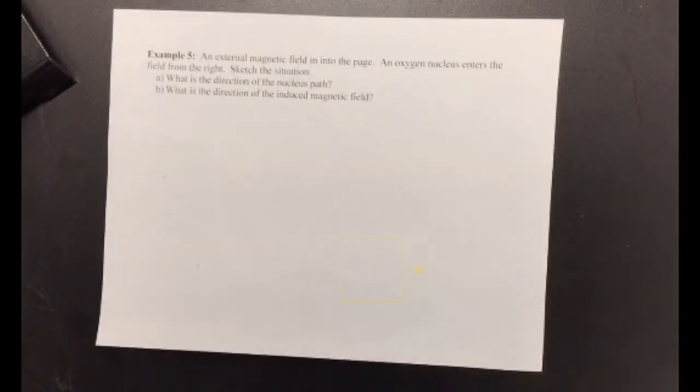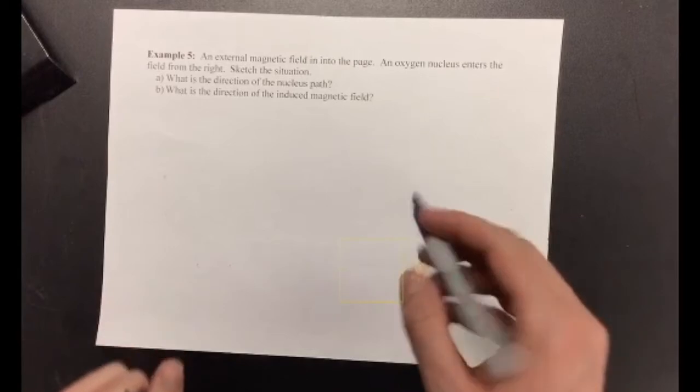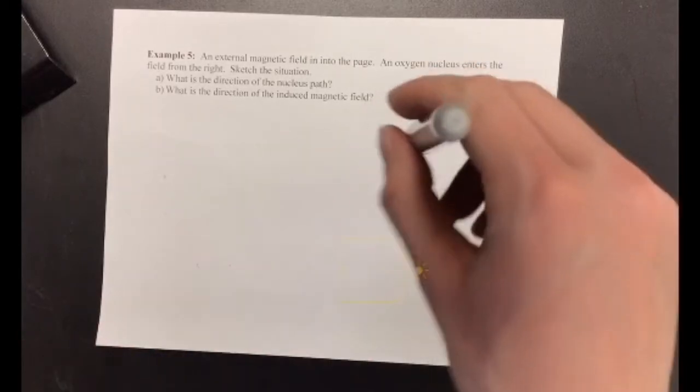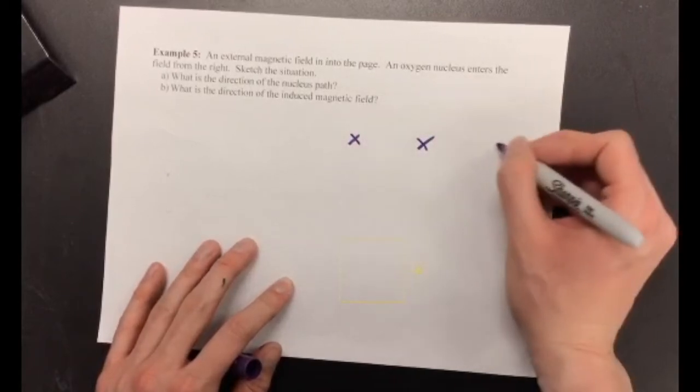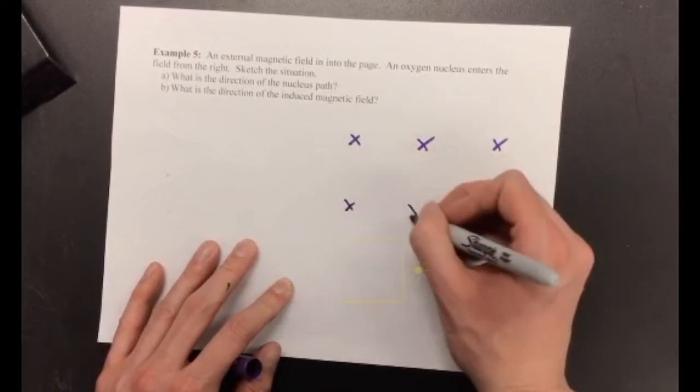An external magnetic field into the page. An oxygen nucleus enters the field from the right. Sketch the situation. So first things first, an external magnetic field into the page. Those are going away from us, like the tail feathers on an arrow. So that's a bunch of X's.